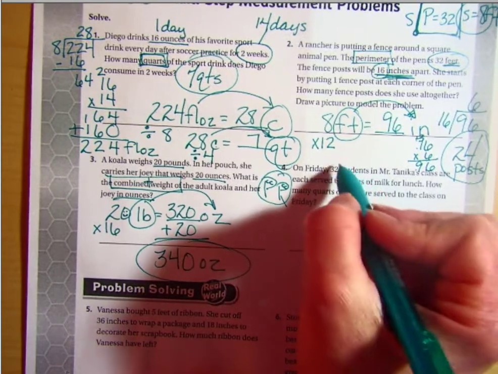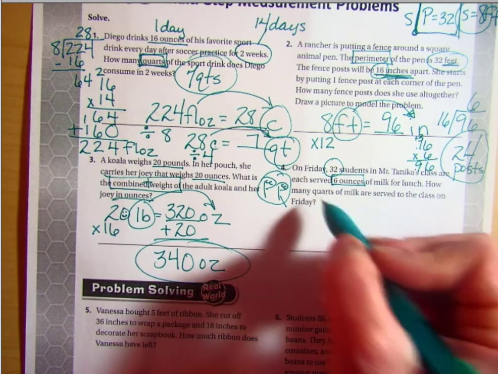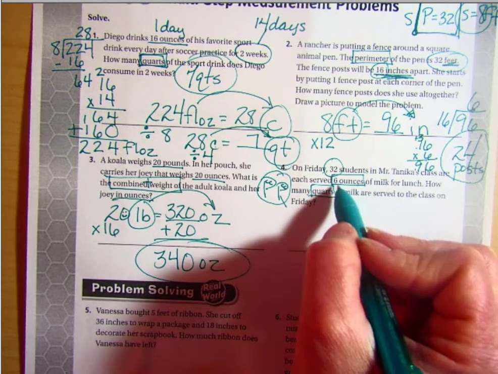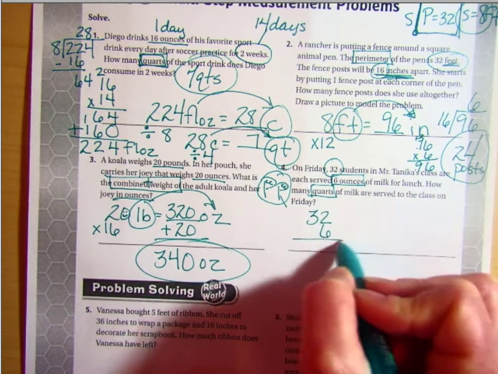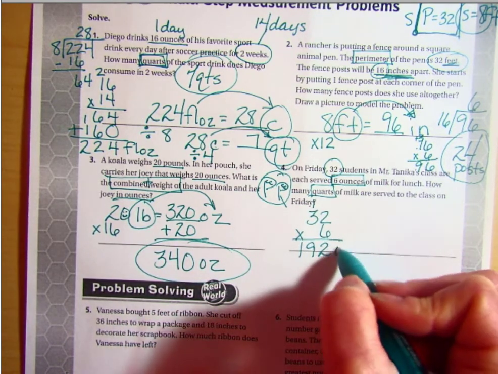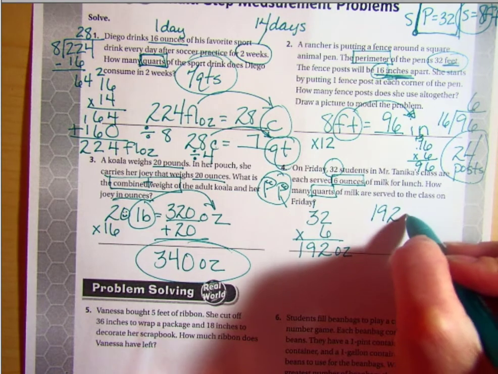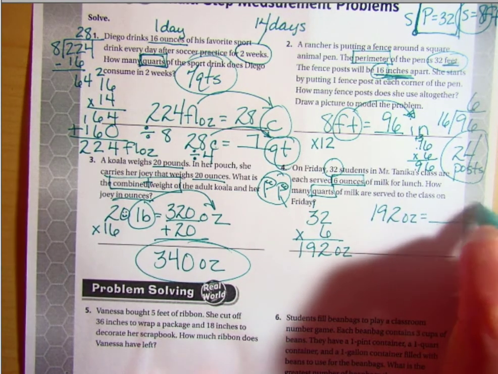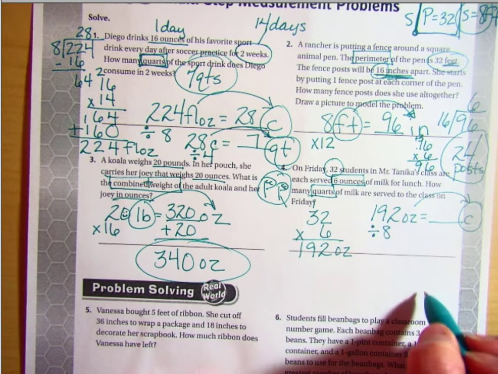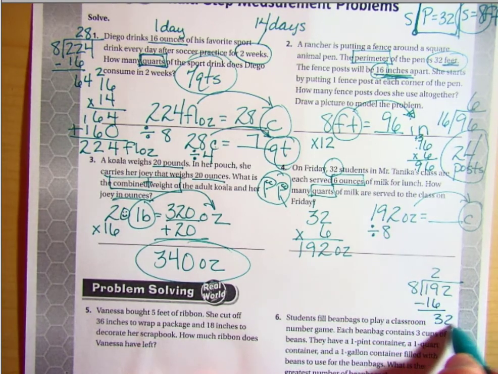This next one says on Friday, 32 students in Mr. Tanika's class are each served 6 ounces of milk for lunch. How many quarts of milk are served to the class on Friday? Well, each kid gets 6 ounces. So first thing is I'm going to figure out the total number of ounces served. 6 times 2 is 12. 18 plus 1 is 19. So I've got 192 ounces. Now I'm going to take 192 ounces and convert it to cups. Going small to big, I divide the pig. There's 8 ounces in a cup. So I'm going to have to do some division here.